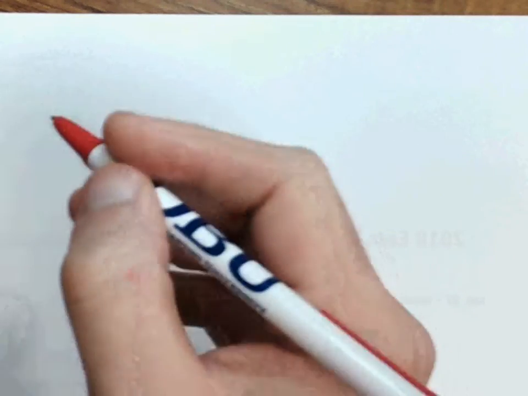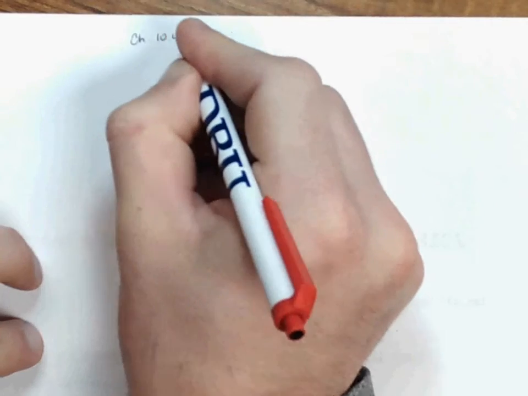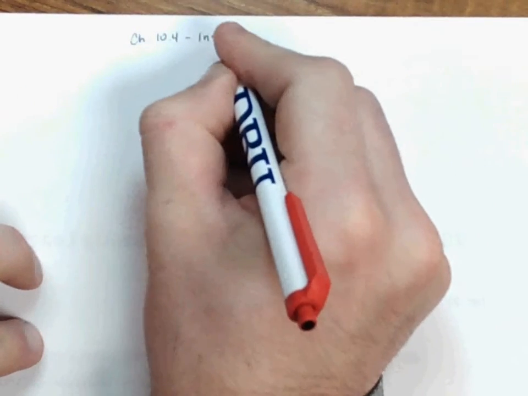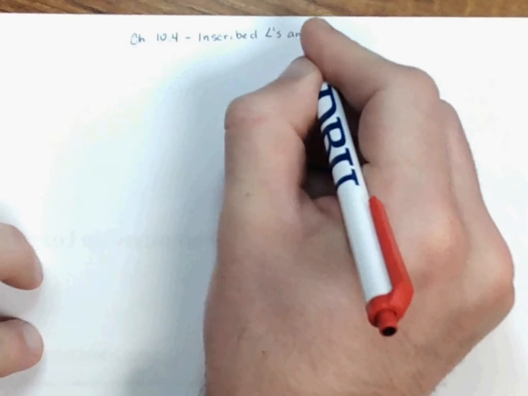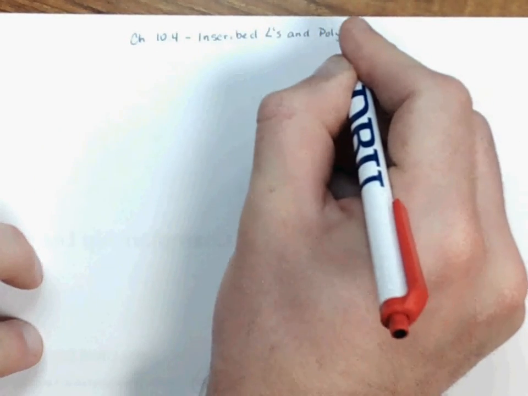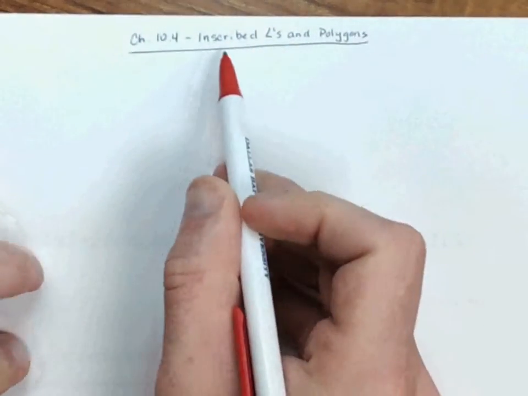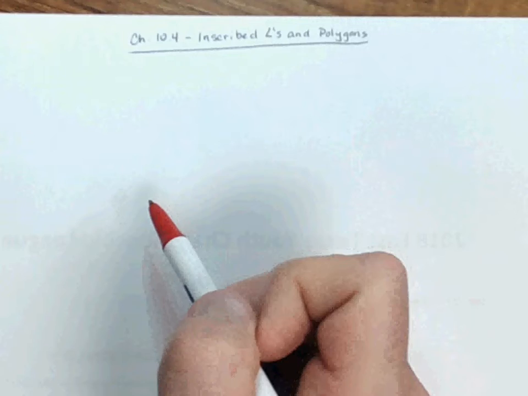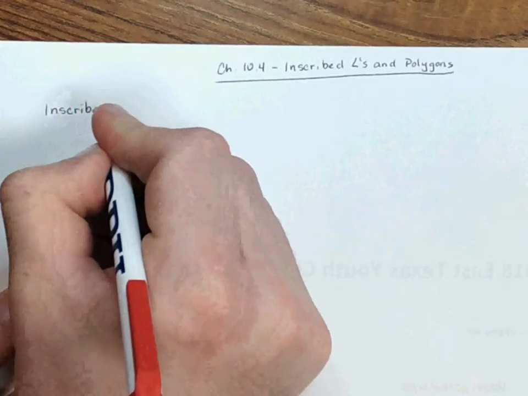Chapter 10.4. We're going to talk about inscribed angles and polygons. Obviously, we're going to talk about what that word inscribed means. So, we'll start with, what is an inscribed angle?